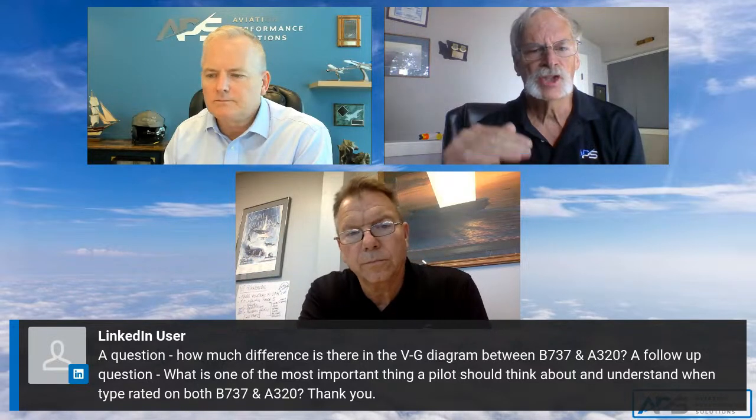Well, I'll take a stab at that one. I'm not a bus driver, but the VG diagram is very similar for both those airplanes. Their envelopes are very similar. The one thing that pilots need to understand, if you're type rated on both, is that the A320 has some G limitations. So when you get to the top of that VG diagram, the airplane itself will prevent you from exceeding the top of that envelope for G. And that can be a good thing or it could be a bad thing.